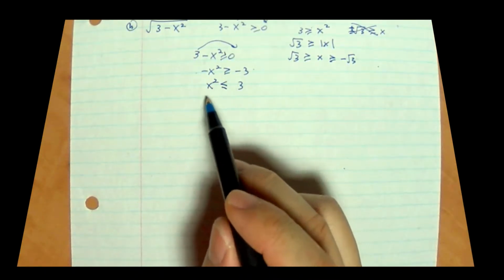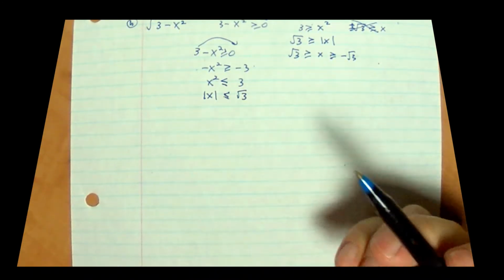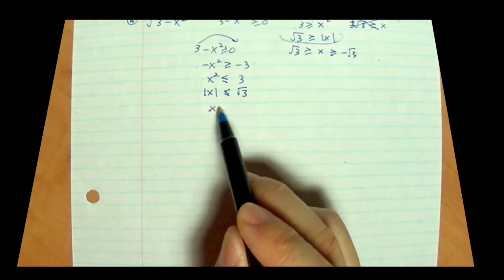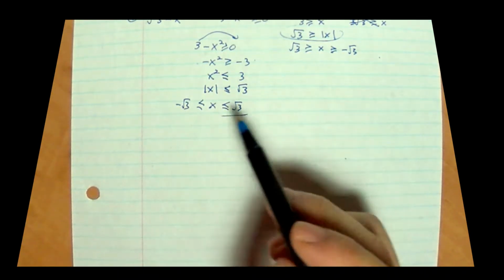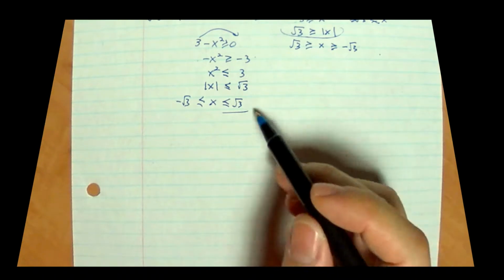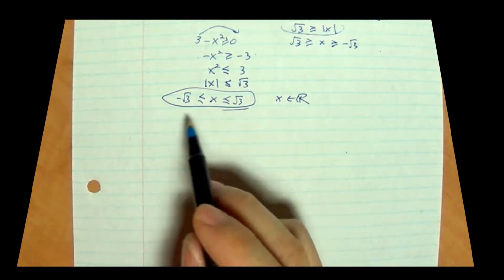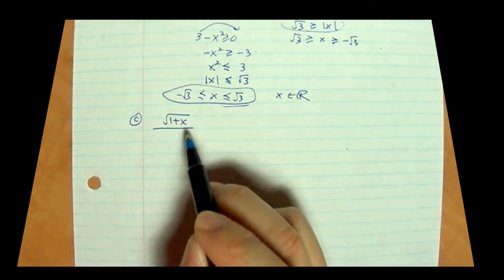Okay? So now you take a square root on both sides, you have the absolute value of x, and that will be root 3. The positive root 3, not plus or minus root 3. That's the same as writing this anyways, except it is in proper order: negative root 3 less than or equal to x, less than or equal to root 3, rather than root 3 greater than or equal to x, but the two are the same. So the domain of this one will simply be this, where x is all real numbers within that range.